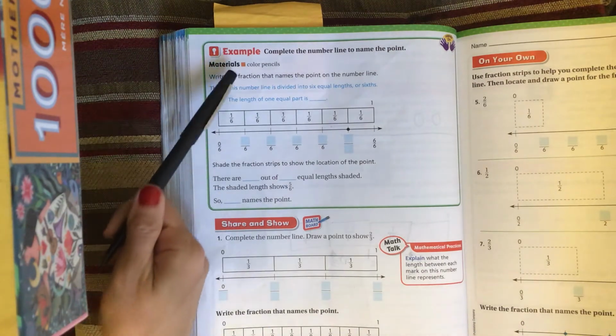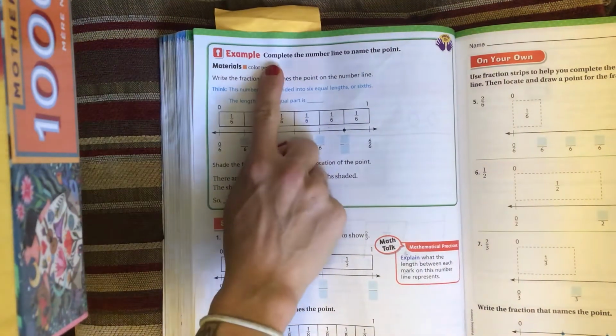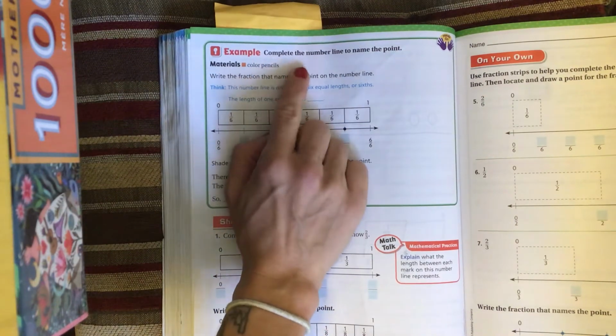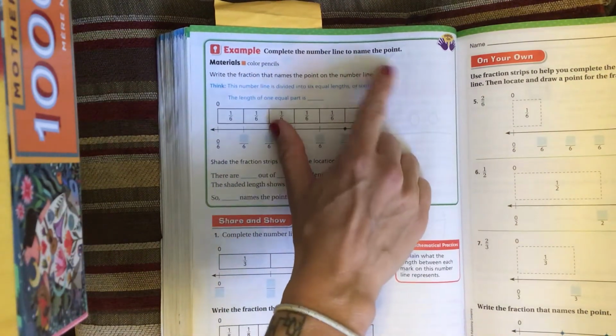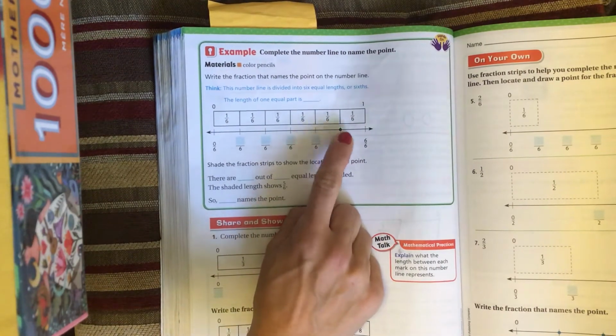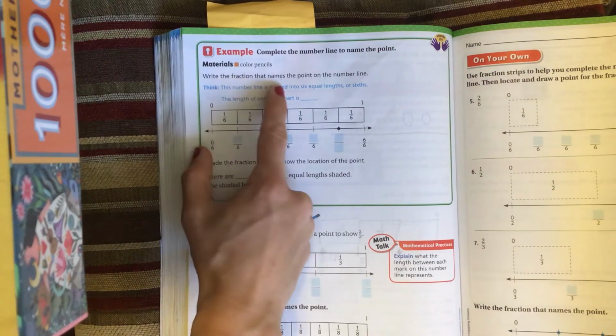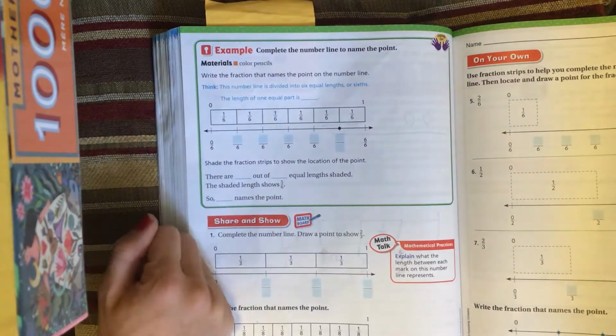All right, we might need some colors for this section, so I'm gonna grab my markers so they're handy. This is an example of how you might have to complete the number line to name the point. So there's already a point drawn for us, and what we have to figure out is what fraction names the point on the number line.